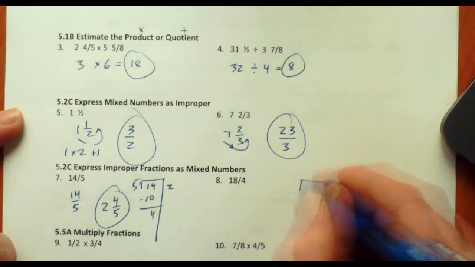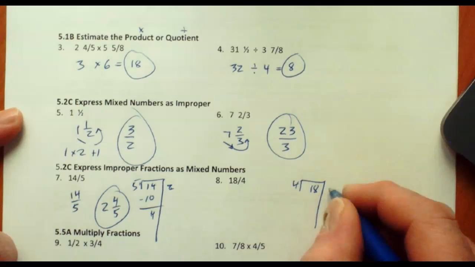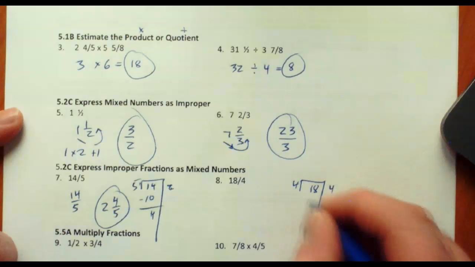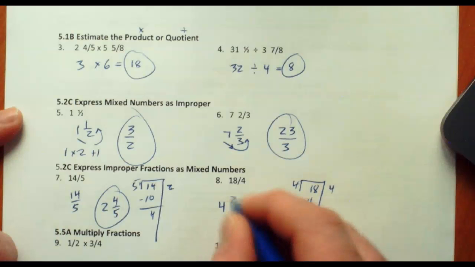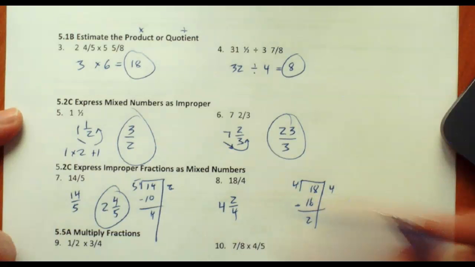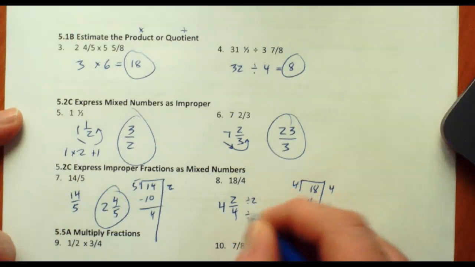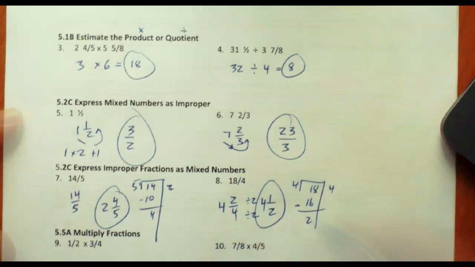18/4, do the same thing. You've got 18 divided by 4. Well, we could put it in there 4 times. 4 times 4 would be 16. Subtract 18 minus 16. We have 2 left over. So I have 4 2/4. Now, this is not in simplest form here. I could divide the top by 2 and the bottom by 2. So 2 divided by 2 would be 1. 4 divided by 2 would be 2, so that's 1/2. So honestly, in simplest form, that one there is 4 1/2.